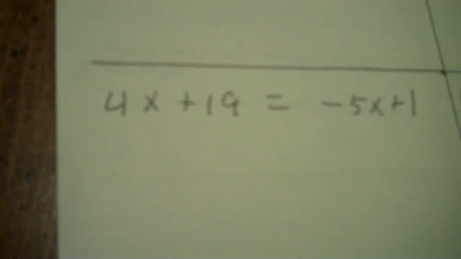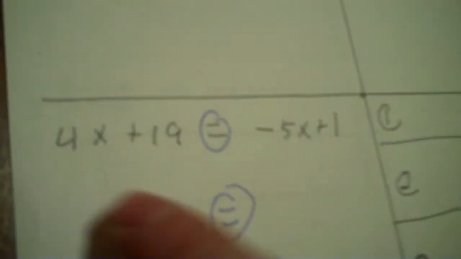Okay, next one. 4x plus 19 equals negative 5x plus 1, okay? Now, circle your equals and then line it up. Now, we got two different x's, but they're on both sides. So let's look at the x there. Now, I know I said it was a negative 5x, and somebody asked a good question. Is that a negative or a minus? How do we know?